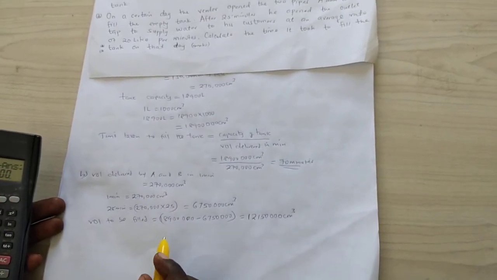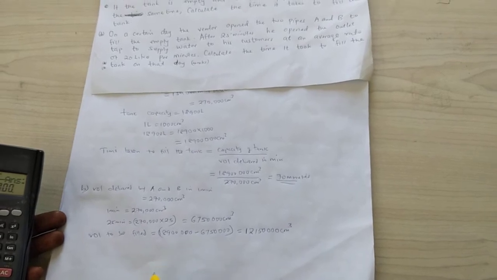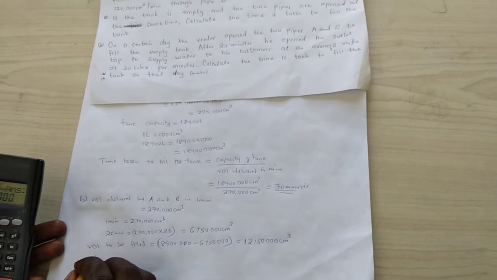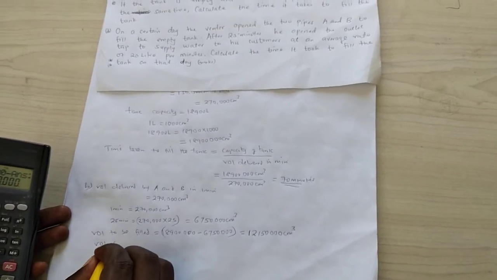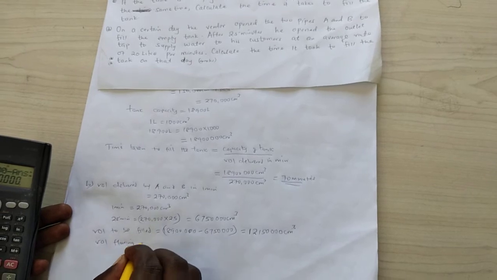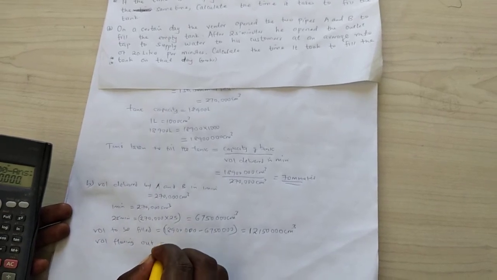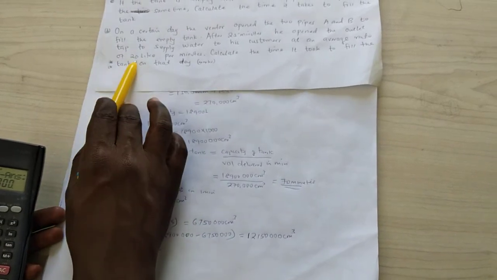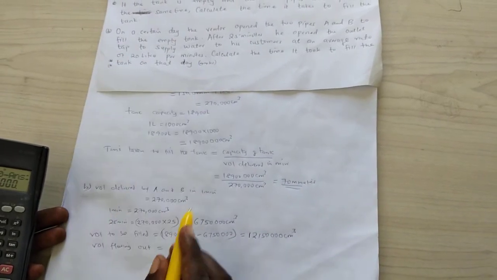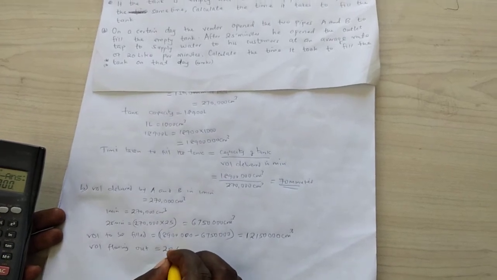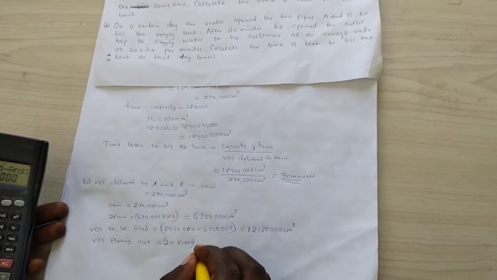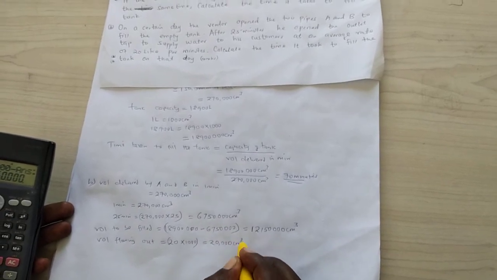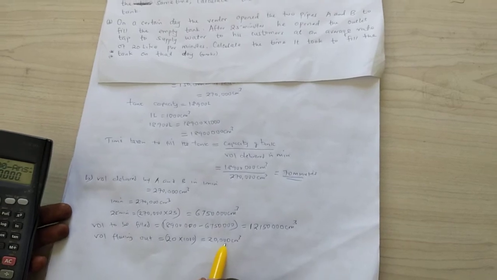Now we have to calculate the volume that is flowing out, because the outlet tap is taking water away from the tank. The rate at which water is flowing out is actually 20 liters per minute. So we change 20 liters into centimeter cubic by multiplying by 1,000, and this gives us 20,000 centimeter cubic. That is the volume of water that is flowing out.